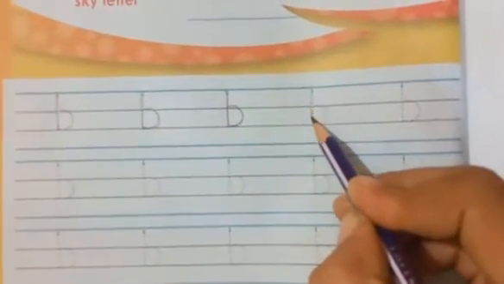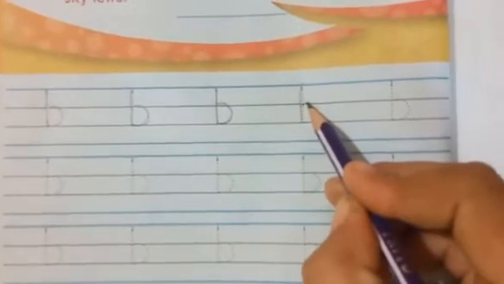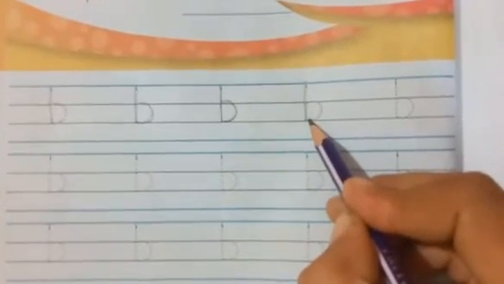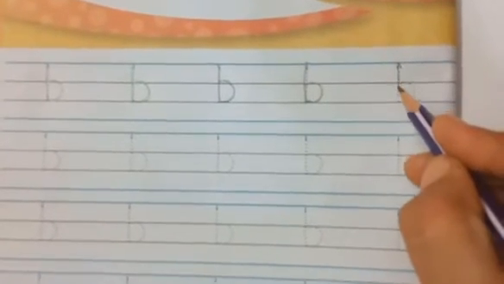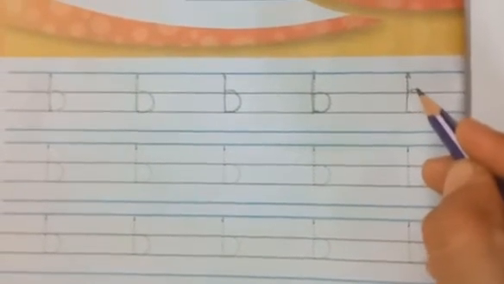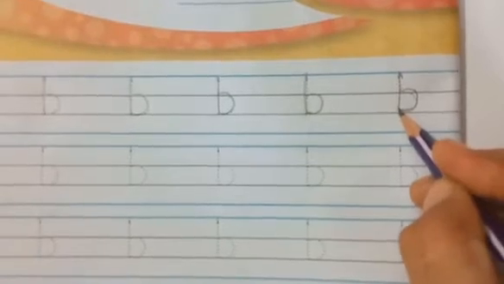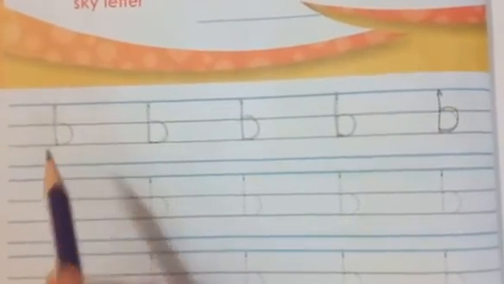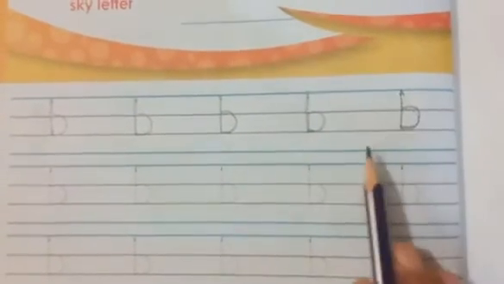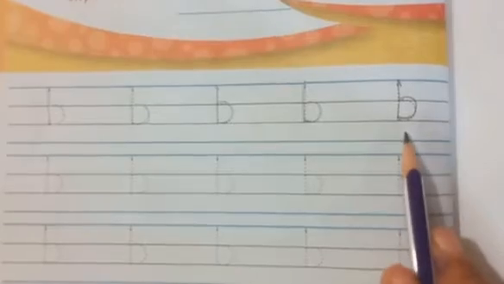Draw a standing line and turn it from here and stop it here. Draw a standing line and turn from here and stop it here. B. Okay, read with me. B. B.